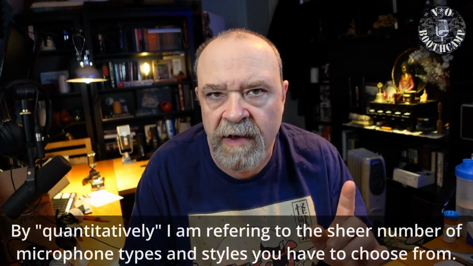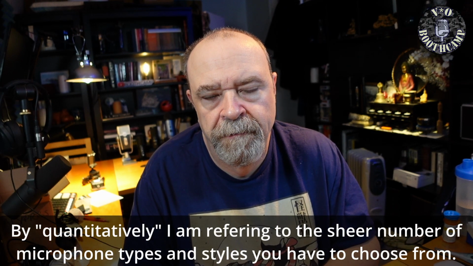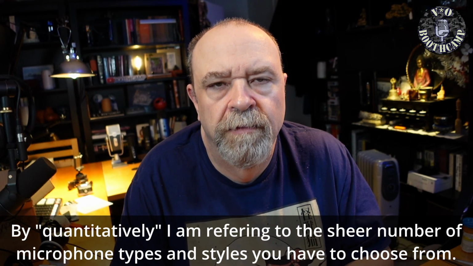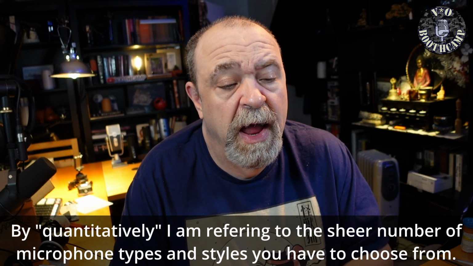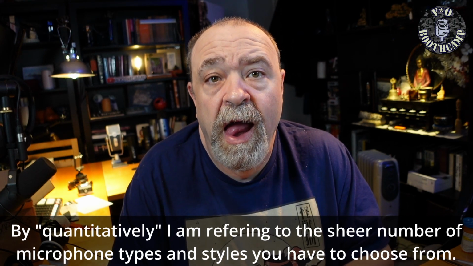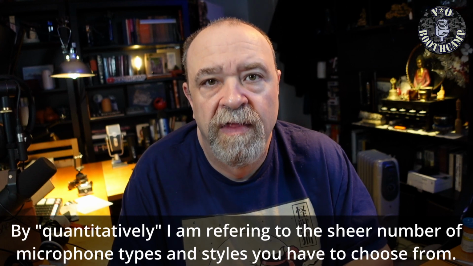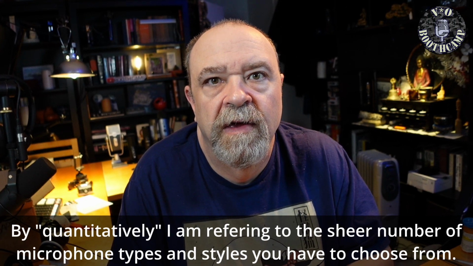Now, I'm not going to go deep into the history of the development of the USB mic, but what I'll say is that quantitatively, not qualitatively, quantitatively, there's very little difference between a good old studio condenser or a dynamic microphone and a USB mic. The primary difference is this.